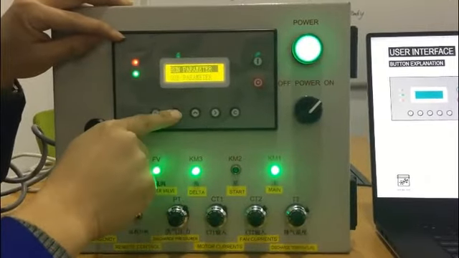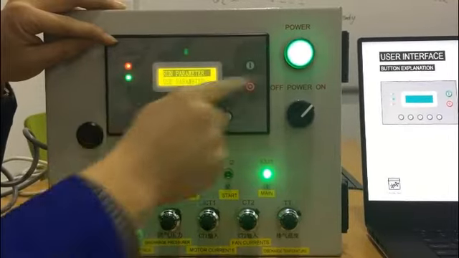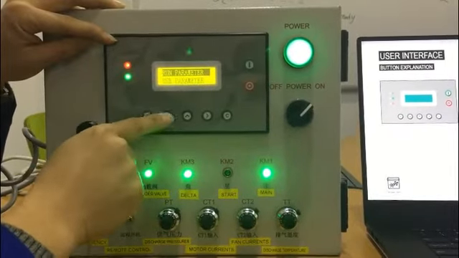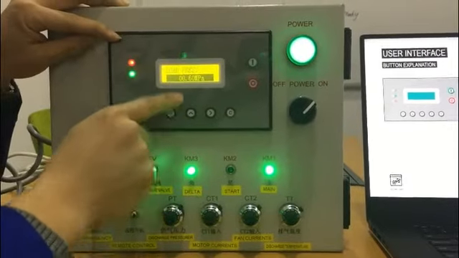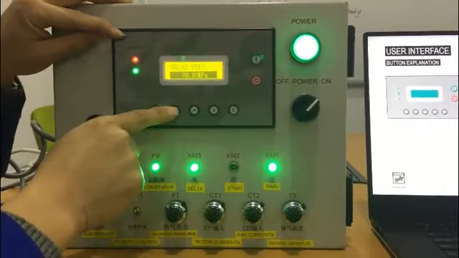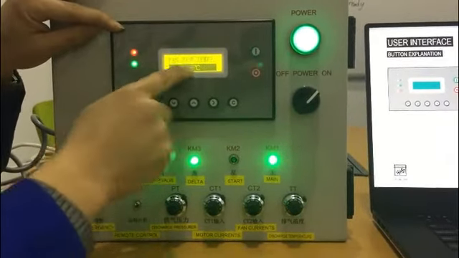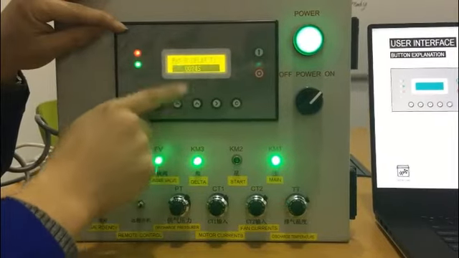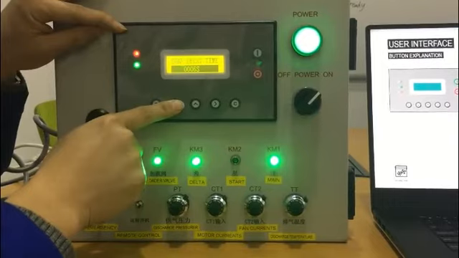If you want to reset the user parameter, you can press the down button and enter into the menu. You can see the load pressure, unload pressure, fan start, fan stop, motor delay time, and fan delay time.